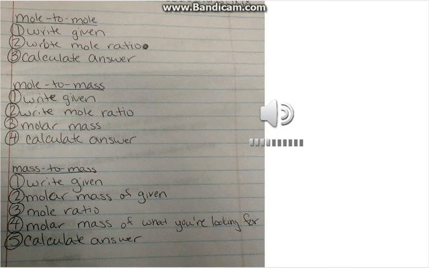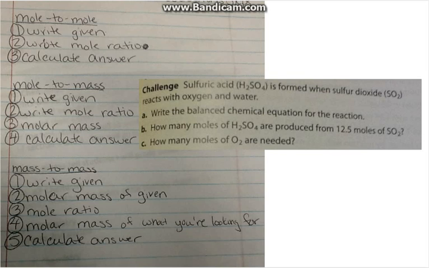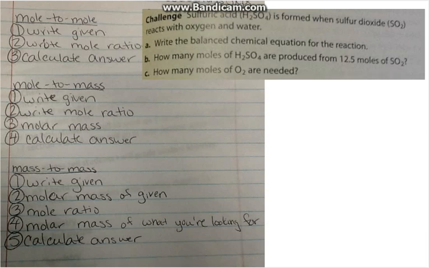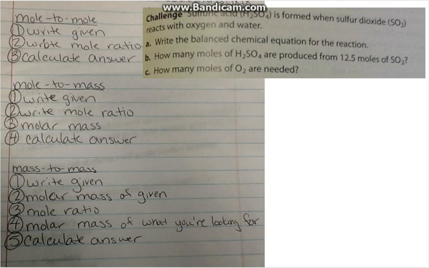Okay, I'm going to move it over here out of the way, and I'm going to show you our very first problem. Sulfuric acid, H2SO4, is formed when sulfur dioxide, SO2, reacts with oxygen and water. And it tells us 3 different things to do. What I'm going to do for you right now is write that balanced chemical equation, that way you don't have to do that. Because on your test, you're not going to have to actually write a chemical equation. You will have to balance one of them, but you don't have to write one from scratch.